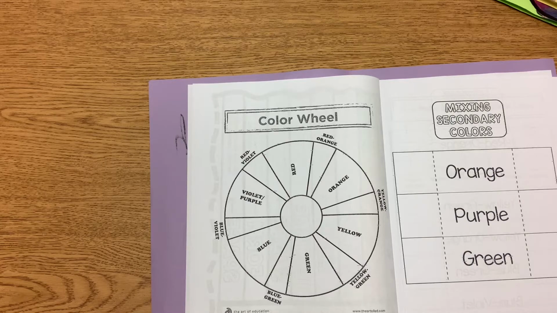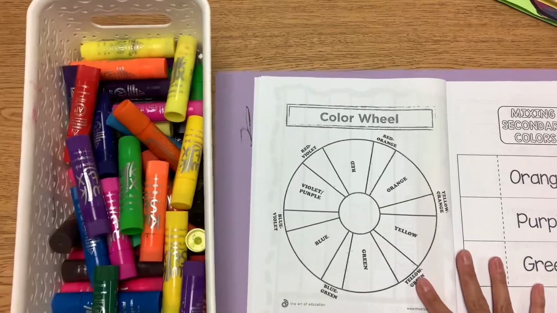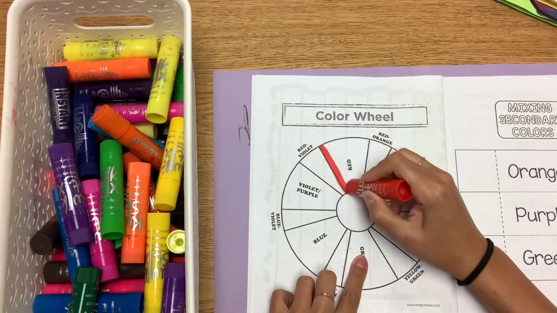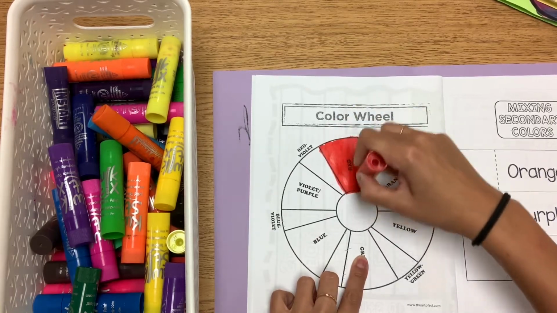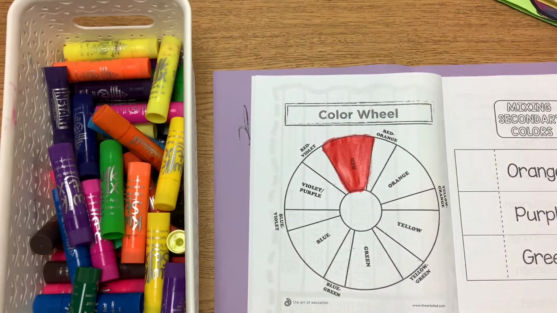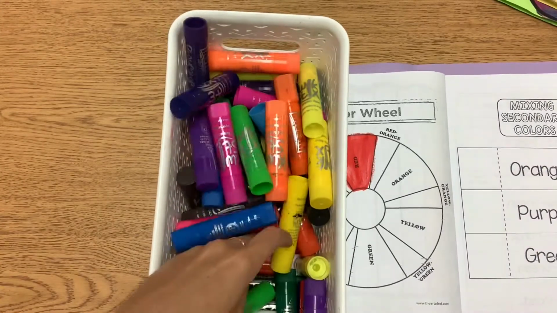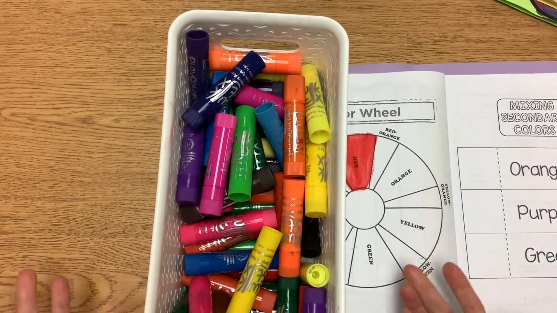I'm going to work with the tempera paint sticks. Okay, I've got my bucket right here. You can start with any color you want, but since we've been talking about them in rainbow order, I'm going to start with red, our R in Roy. And I'm just going to fill that in. There we go. Now the next one says red orange. I'm looking in my paint stick bucket and nowhere do I see a red orange. They don't come in that color.